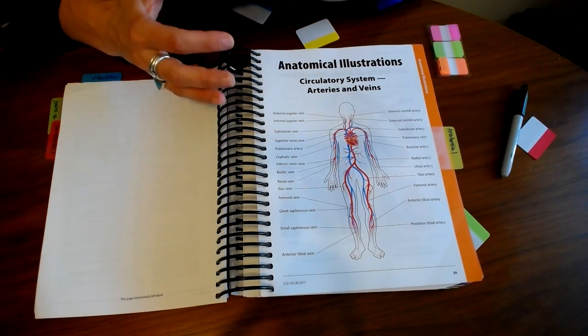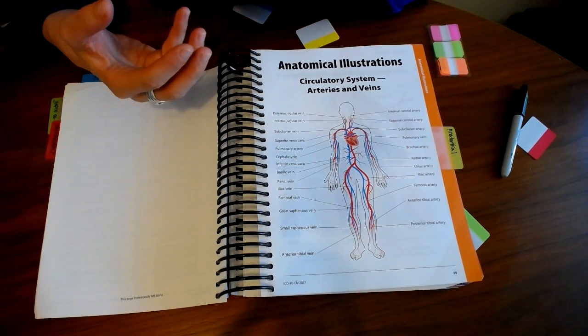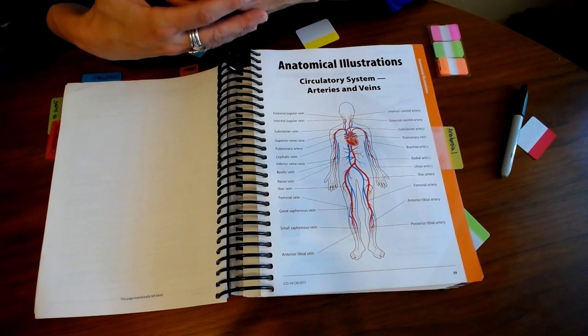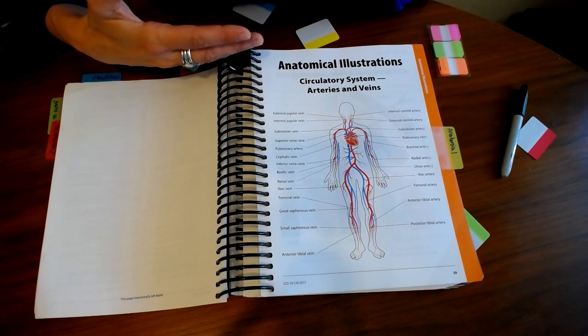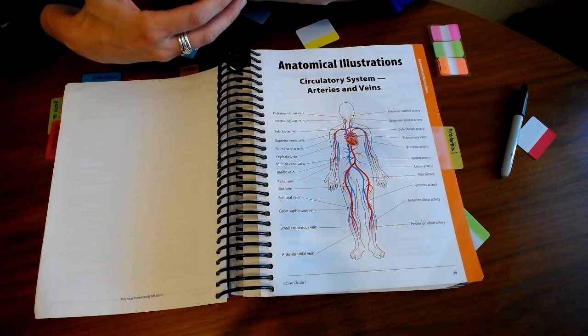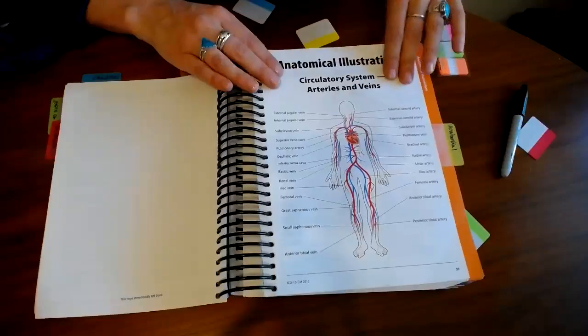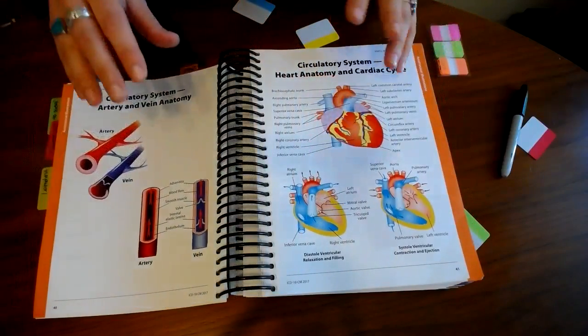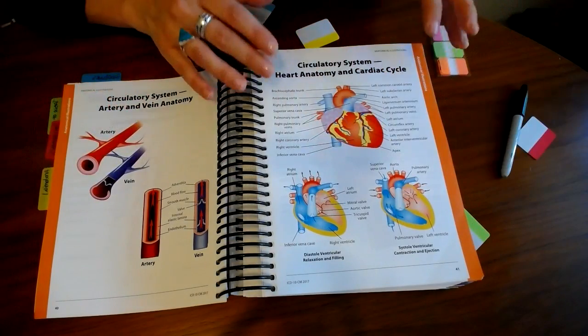But as you're going through studying in your class and your coursework to take your certification exam, you will start to gain a general idea of things that you might need some extra help with. So if there's certain anatomical illustrations that you need extra focus on, make sure you tab it.